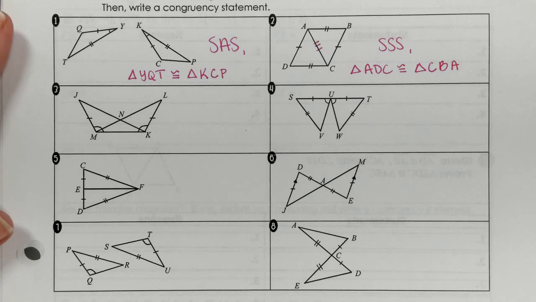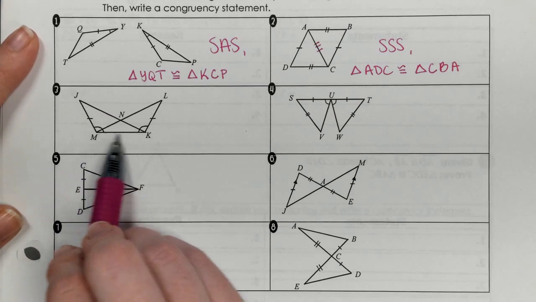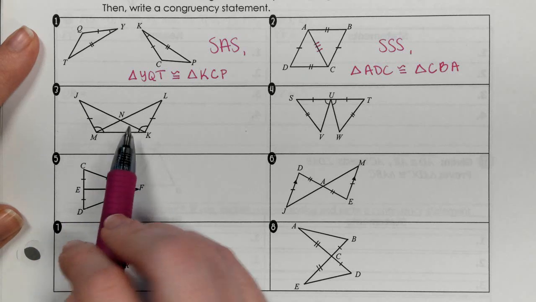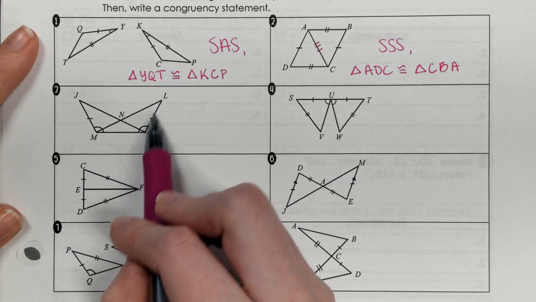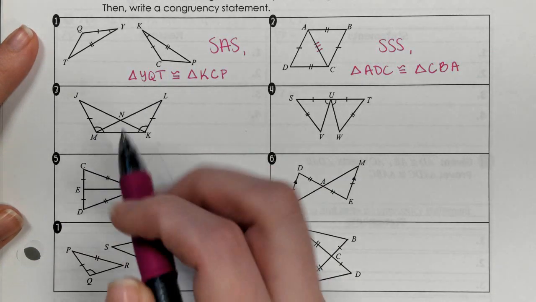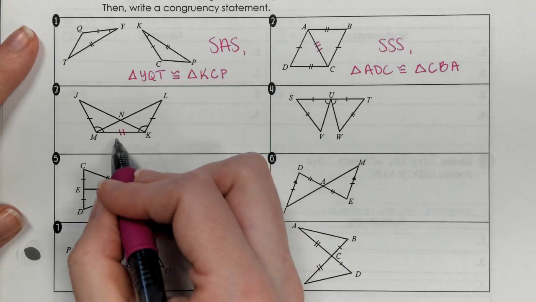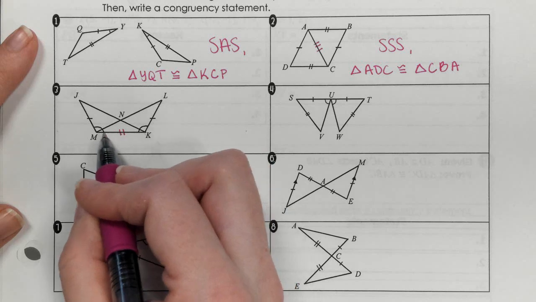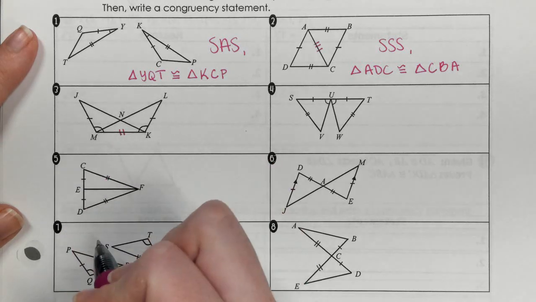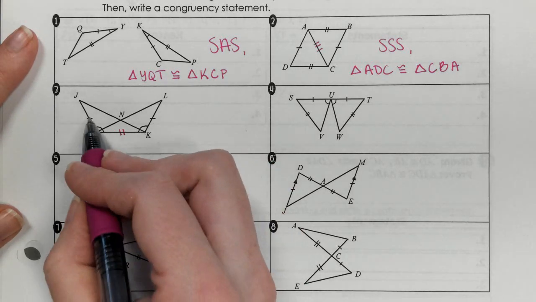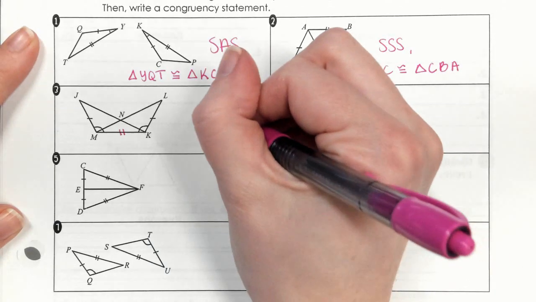So if we look at number 3, we've got overlapping triangles here. We have this triangle JMK, and we have this triangle LMK. The side that they have in common is this MK. So once we mark that congruent, because it's congruent in both triangles because it's a shared side, we have a side, we have an angle, and then we have a side. So this is side-angle-side.